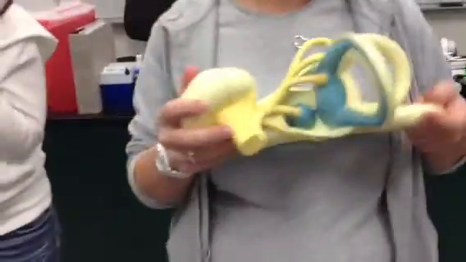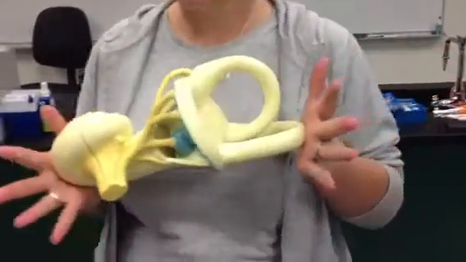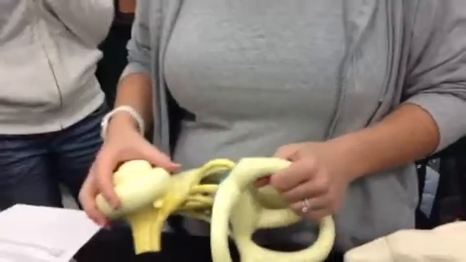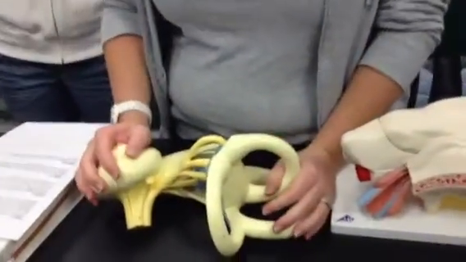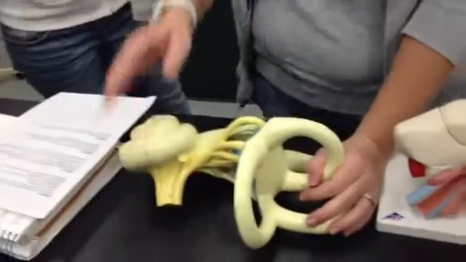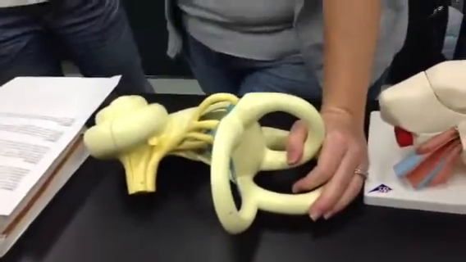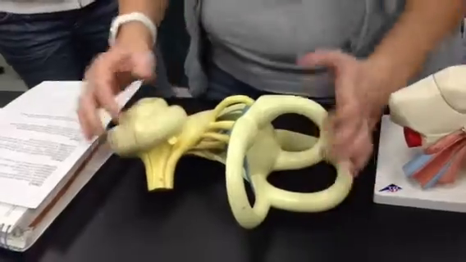Now, what fluid is inside the bony labyrinth? I know it starts with a P. Perilymph. Okay. Remember, peri's always in the middle. P-E-R-I. Perilymph. Perilymph is okay.